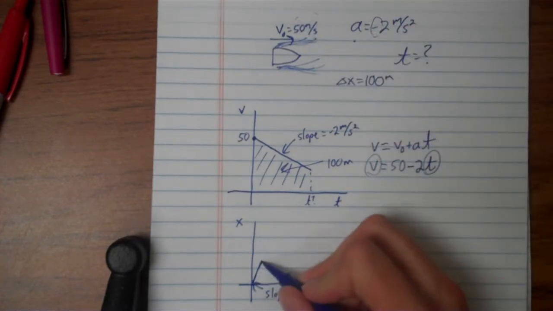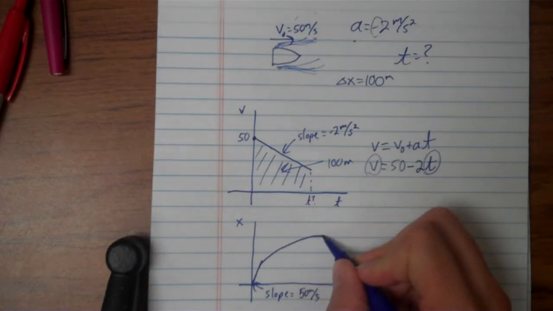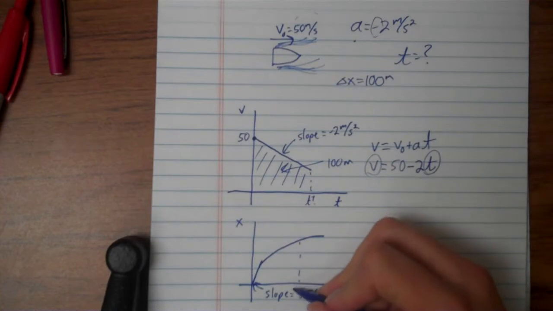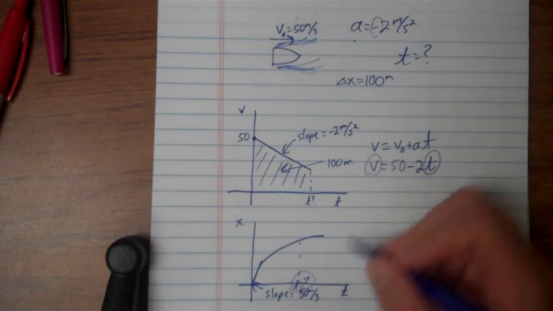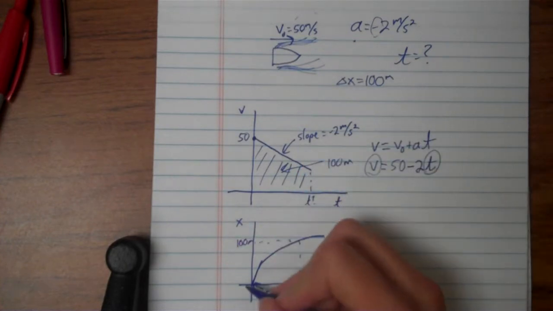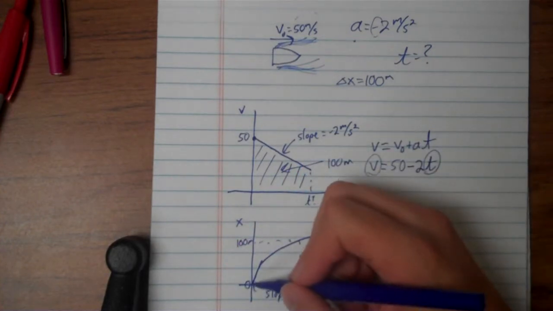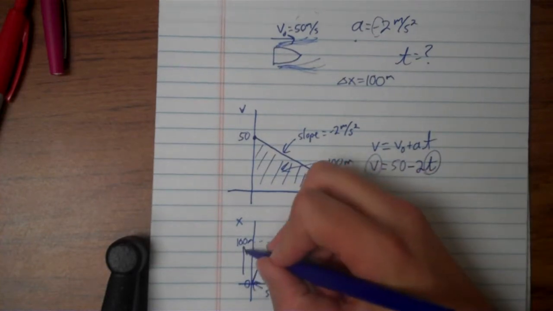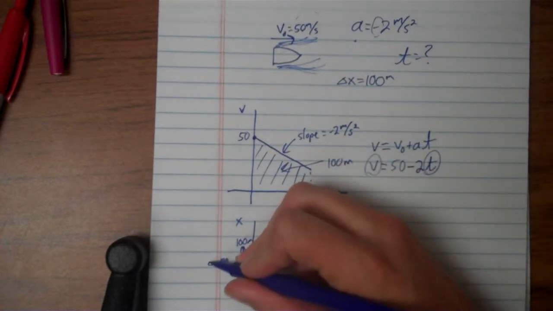But then that slope is going to decrease as time goes on, and we don't know if it gets to 0. We are looking for this time right here, sometime after we've gone to the 100-meter mark. Now I started at 0 here. I didn't have to start at 0. I could have started at 50 and gone to the 150 mark, as long as the total displacement is 100 meters.